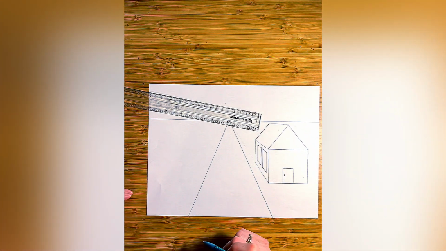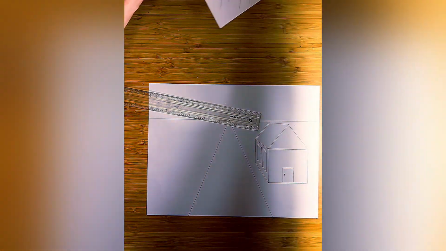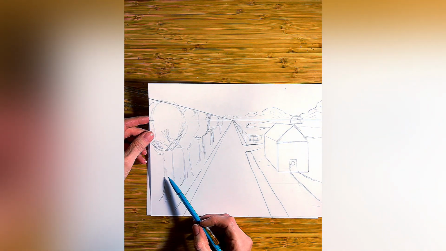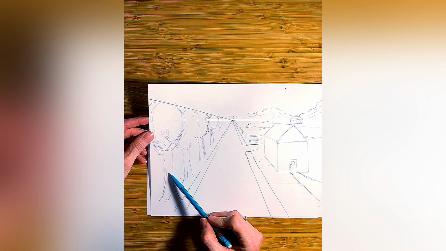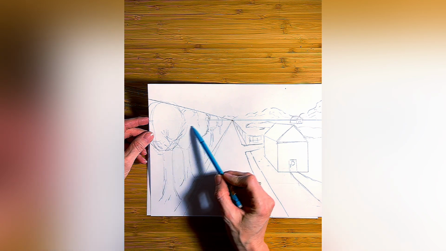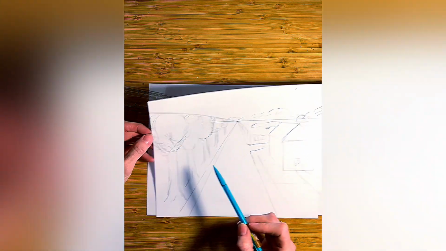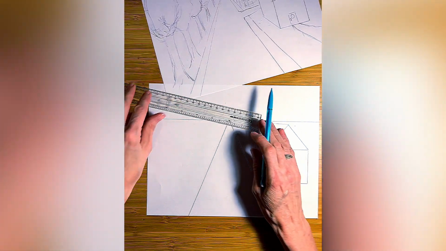And the reason I want you to do this is because this is such a great example of how we can use all of those techniques, placement and size and value, to create this illusion of depth when we have a row of something like this. It just really creates the illusion so very well. So that's what we're going to practice.